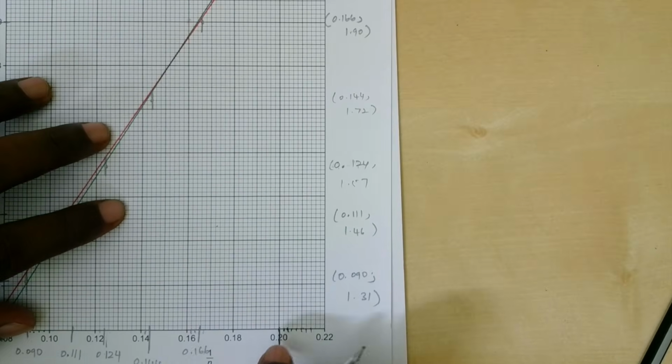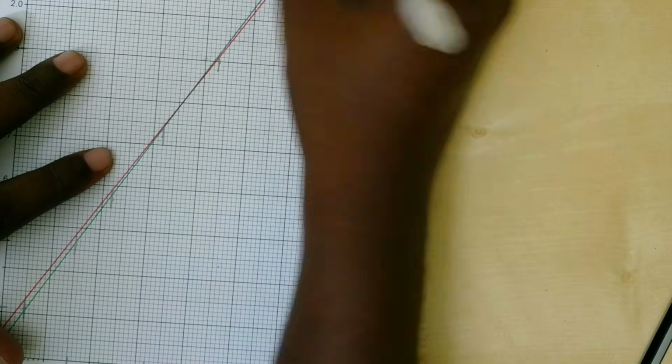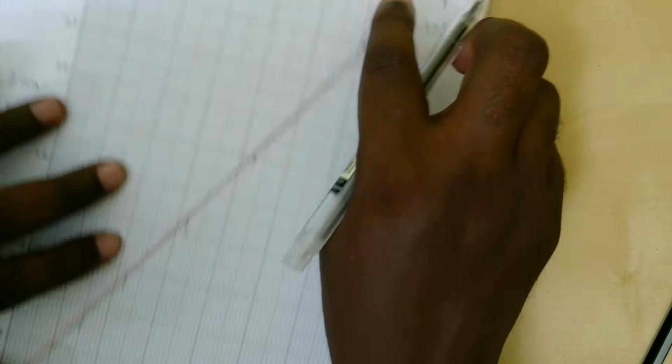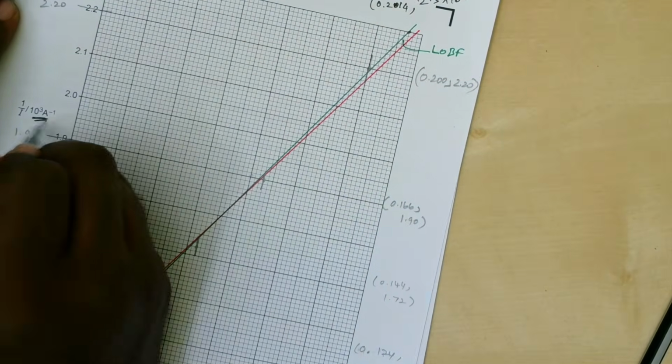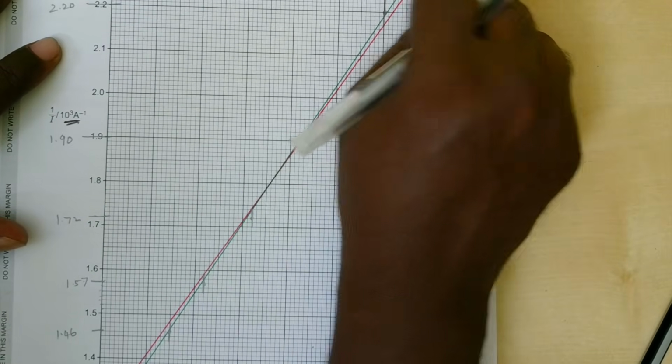So it is 0.20, 202, 204, 206, 208, 210, 212, 214. It's 0.214, the seventh line, and it is 2.3 into 10 power 3. This 10 power 3 should not be forgotten. So the best fit point on this line is 0.214 comma 2.3 into 10 power 3.